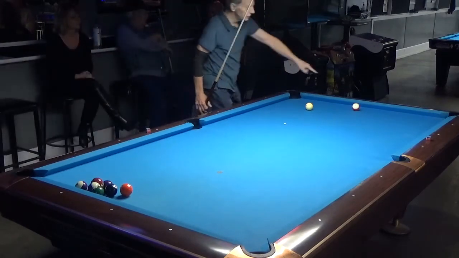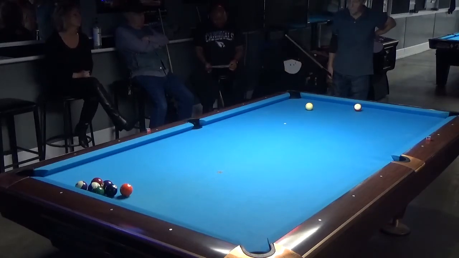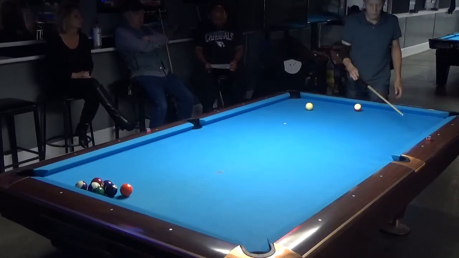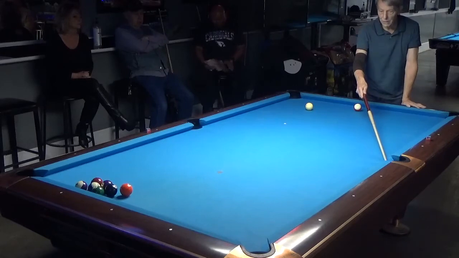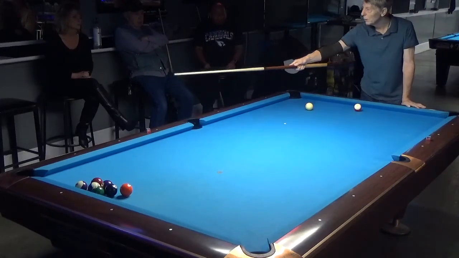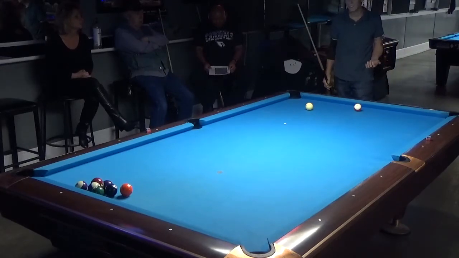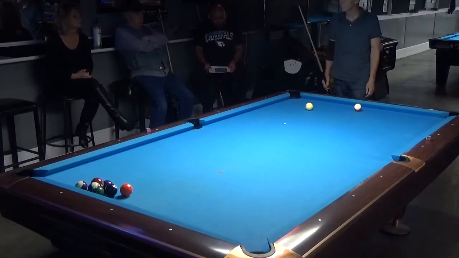I'll set up one shot about like this, and what I'll try to do, and I'll need to use English a lot, is go from this diamond, start there, go in the side pocket, this diamond, that diamond, go all the way around the table. We call it drill around the clock. It's a great drill for more advanced players.